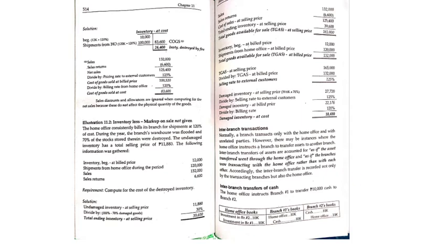The interbranch transactions, okay. So, yung mga transfers lang ito. Halimbawa, it covers yung mga two branches, ang cover ng transaction. This will explain yung transaction between home office and with unrelated parties. For example, normally a branch transacts only with the home office and with unrelated parties. However, there may be instances where the home office instructs a branch to transfer assets to another branch. So, imbis na yung home office ang mag-transact sa isang branch lang, minsan ini-involve pa ni home office yung another branch to act on behalf of that branch. So, ito yung mga ganong scenario, yung mga transfers of cash.